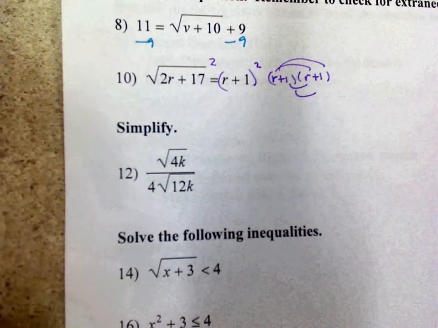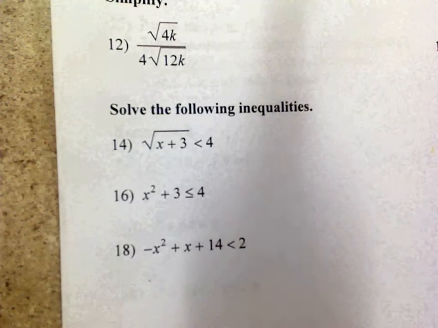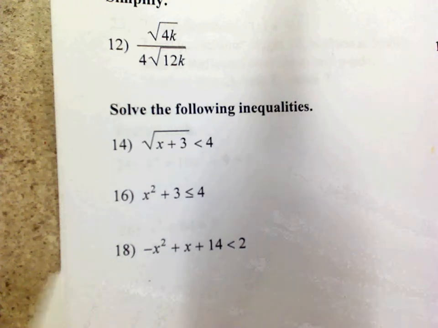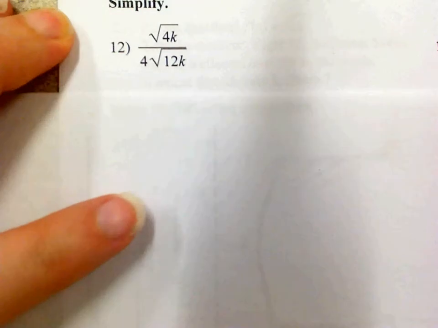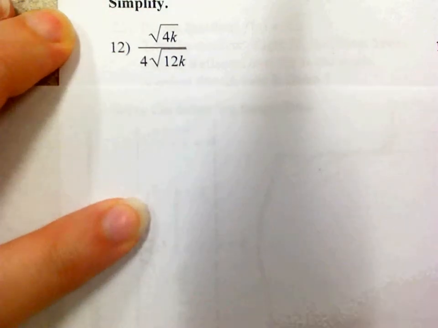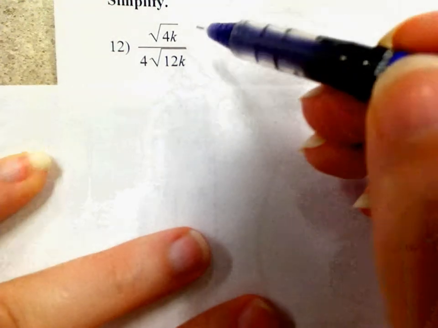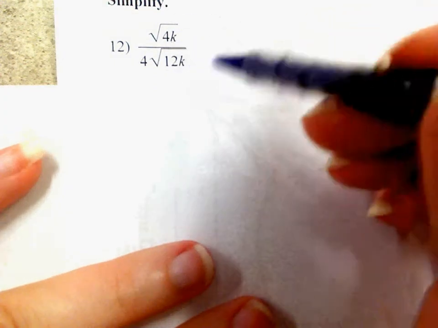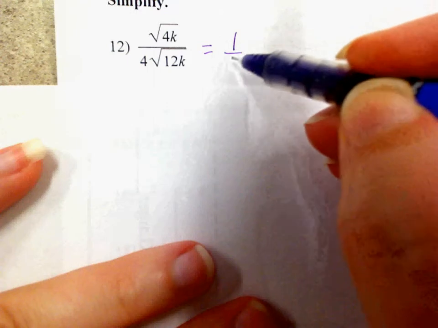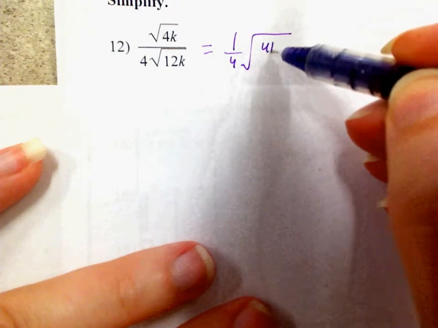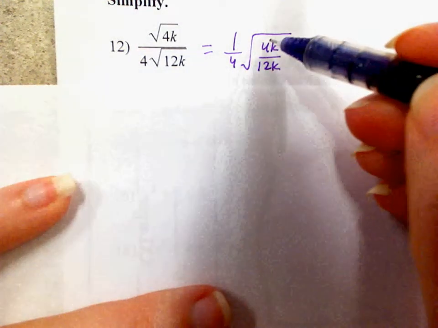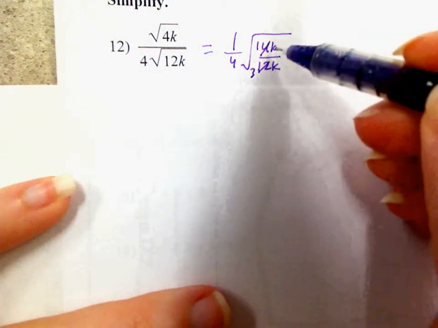In order to do 12, what you have to do is first simplify it. It makes your life a whole lot easier if you simplify before you start rationalizing. The fact of the matter is that if I have a square root divided by a square root, that's the same thing as the square root of this divided by that. So it's the same thing as 1 over 4 times the square root of 4k over 12k. 4 over 12 simplifies to 1 over 3. The k's cancel out.